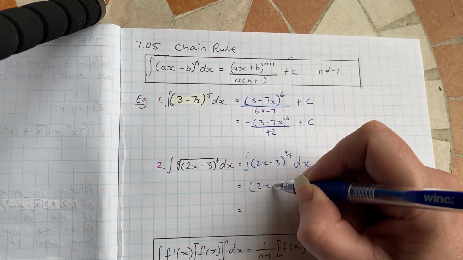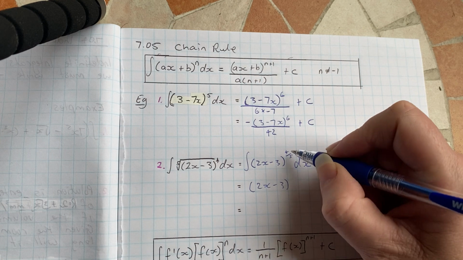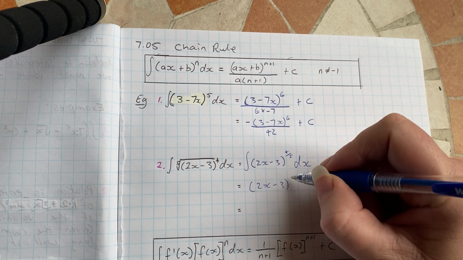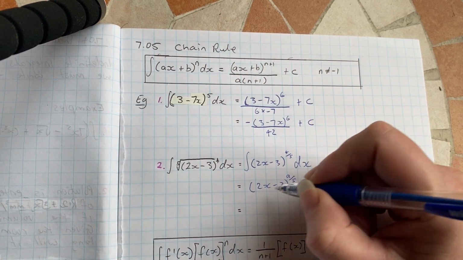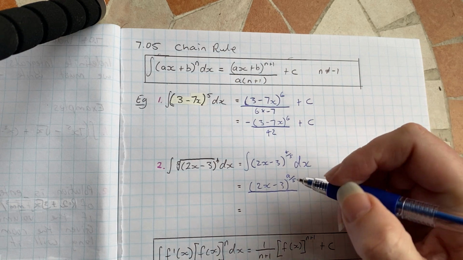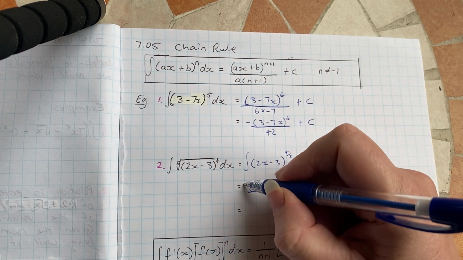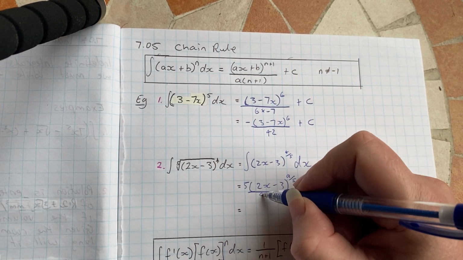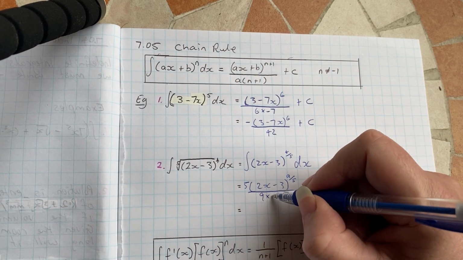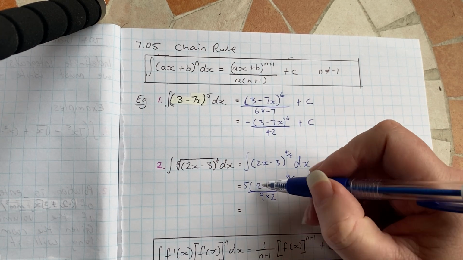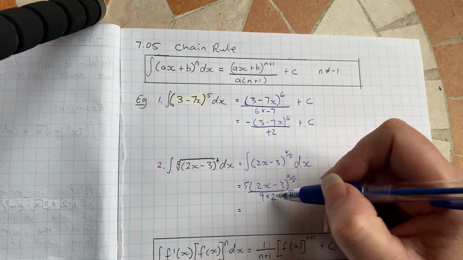So we get (2x minus 3), add 5 on 5, so add 1 is 9 on 5. We're dividing by 9 on 5, so that's the same as multiplying by 5 on 9. We also need to divide by the derivative of the inside, by the a on the inside.